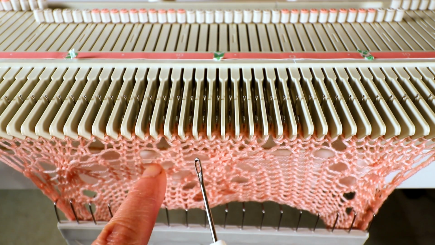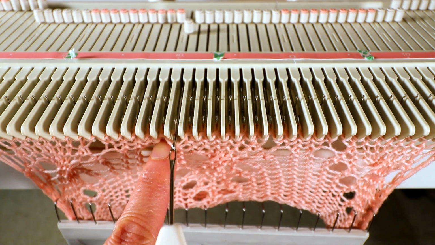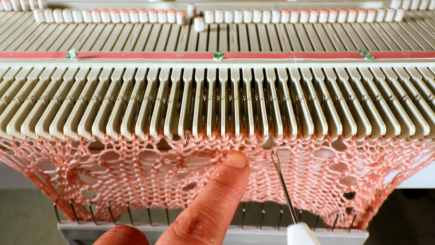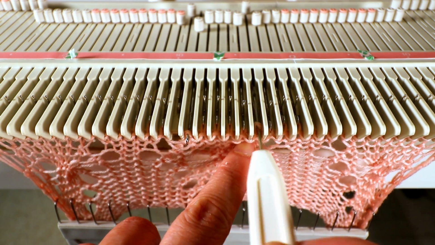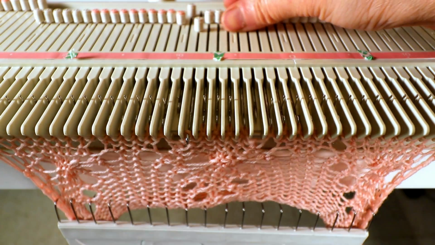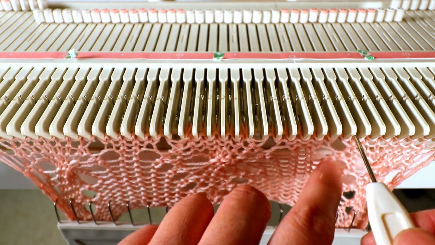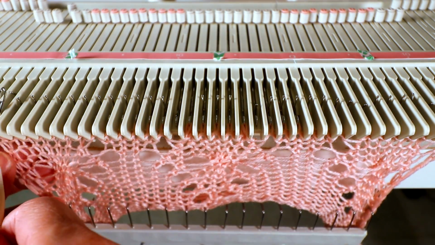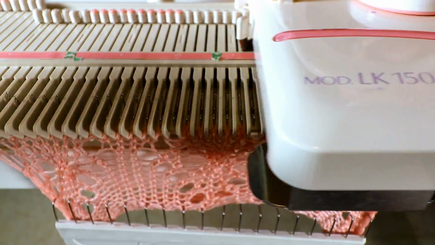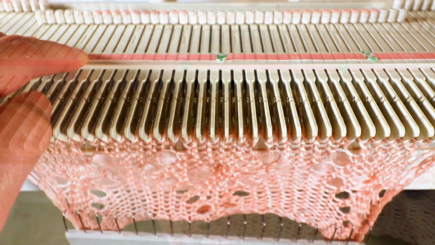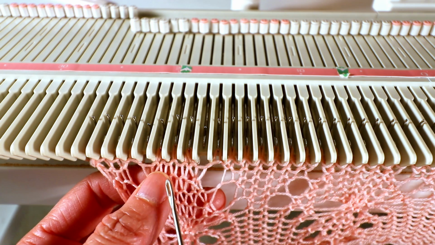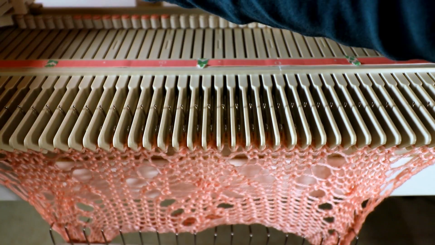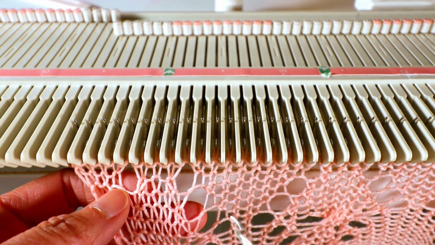So this is a lace stitch. I will pick up the next stitch and move toward the center. This is the next stitch. Go back to B position. You can see we are close to the center already. We only have 3 stitches in the middle. Now we'll repeat one more time.